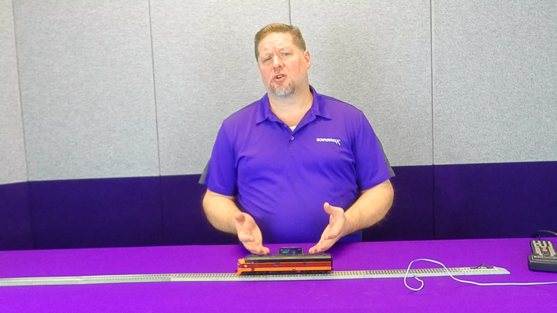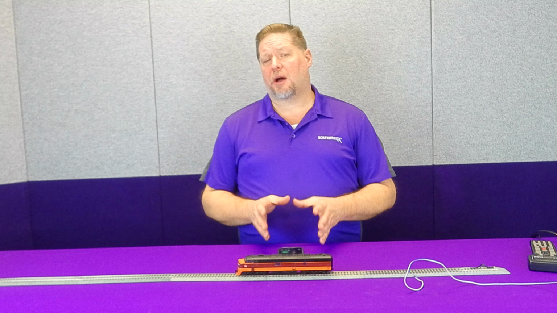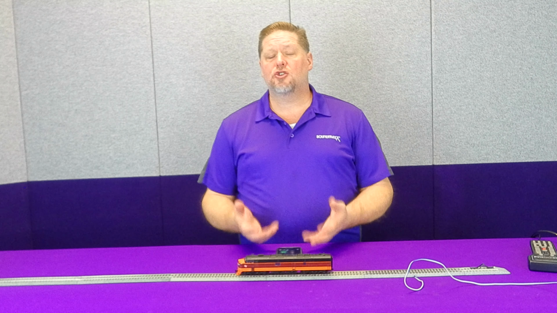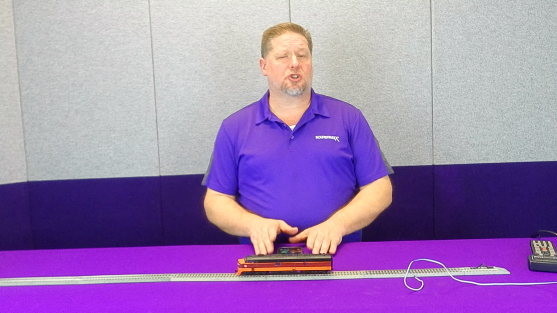So in today's episode, I'm just going to show you a couple of the different lighting effects using this Blunami. Now, the Blunami, the Tsunami2, and the Econami all share many of the same lighting effects using the same CVs, but today I'm just going to use the app just so you can see the different lighting effects. For information on setting the decoders up, if you're using an Econami or a Tsunami2, you'll want to refer to the user's guide so that you can go in and set the CVs accordingly.